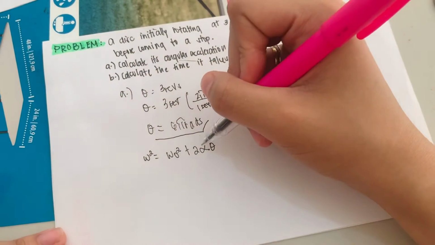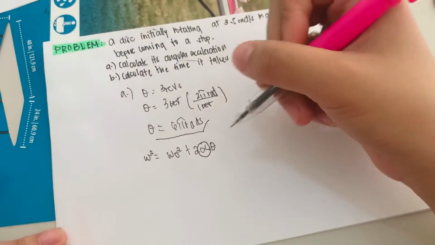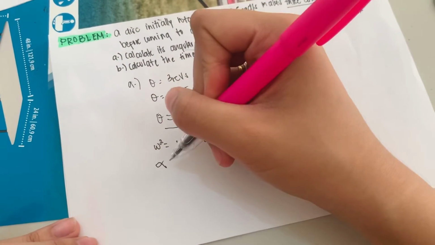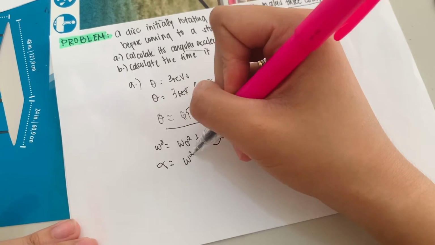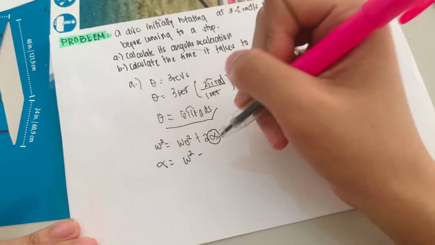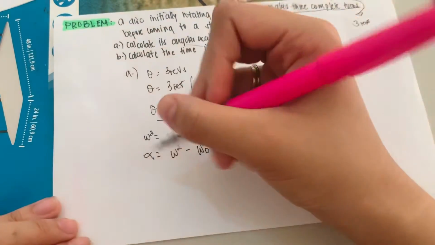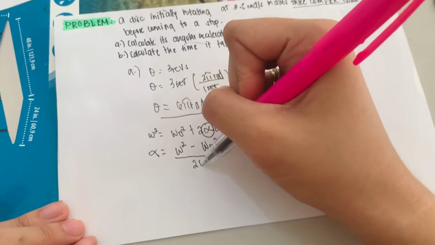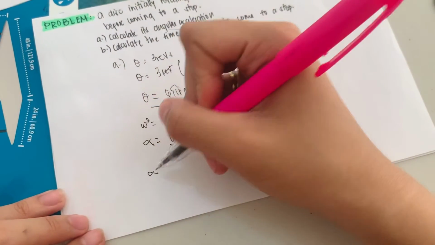And now, ang hinahanap sa atin is ito, yung angular acceleration natin. So, magde-derive lang tayo ng formula dyan. So, angular acceleration natin is equal to final angular velocity squared minus initial angular velocity squared over 2 theta. So, magsasubstitute na tayo ng values natin.